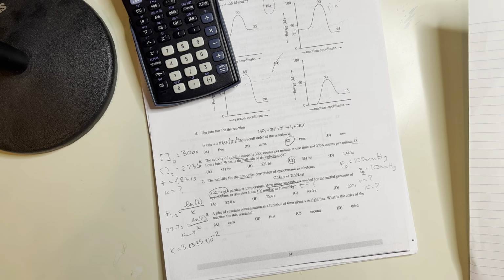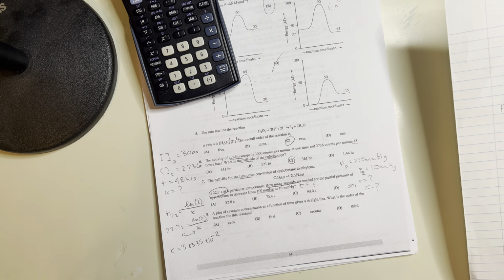Did I not write this one out? Where did I solve this one?